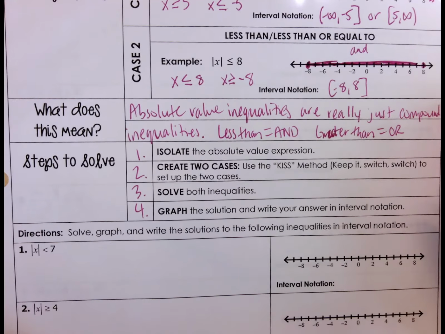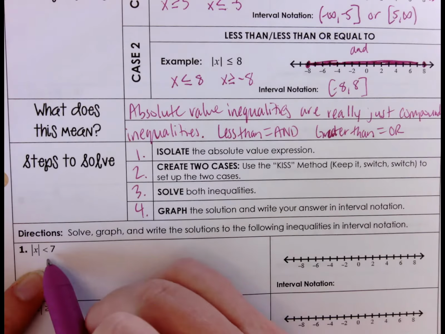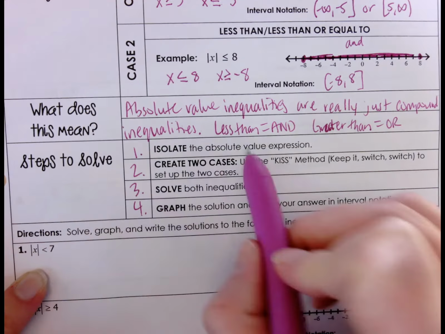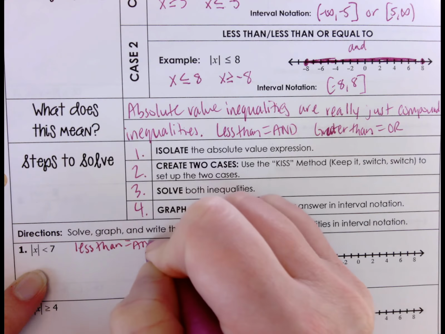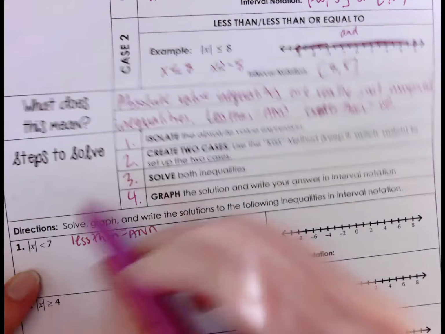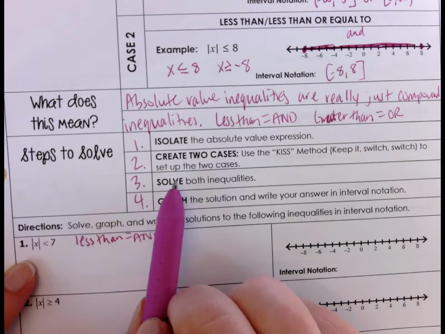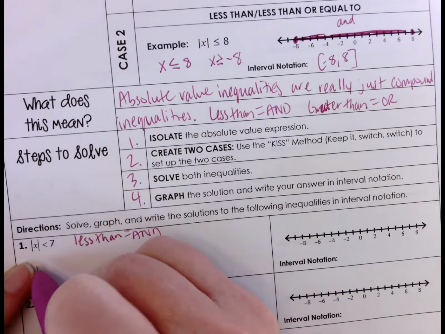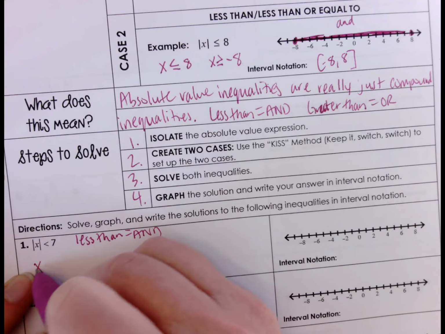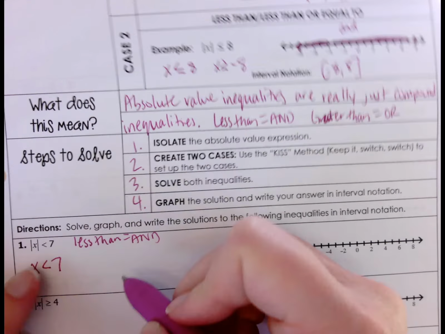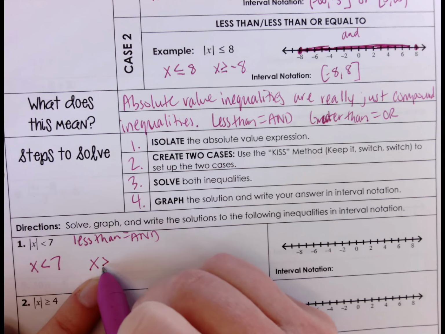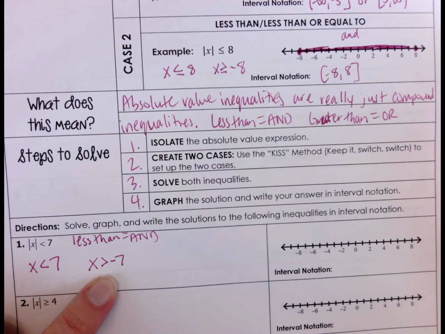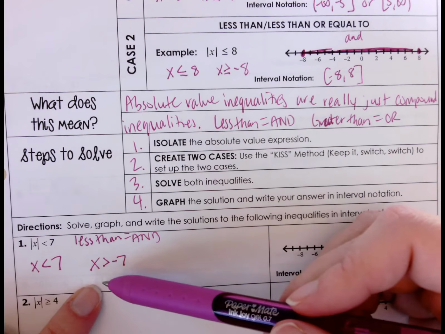So we're going to do an example of this. So we start off with x is less than 7. So first thing, it's less than. So less than means that we're going to be dealing with an and. Okay. So we're going to isolate it. It's already isolated. Step 2, we're going to create the 2. So first thing we're going to do is we're going to keep the original. Okay, x is less than 7. The second, we're going to keep the variable. We're going to switch the sign to the other direction, and we're going to switch the sign of this number. Okay, and so that's what we end up with.